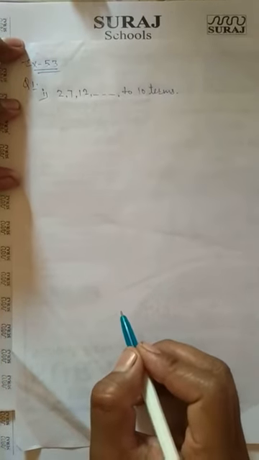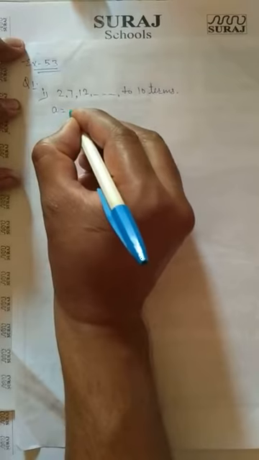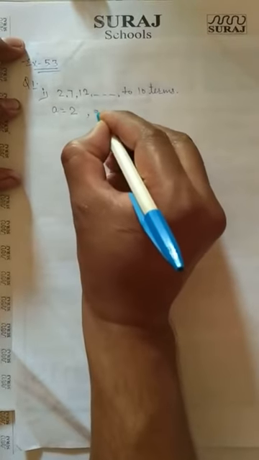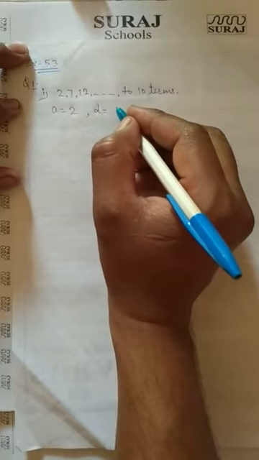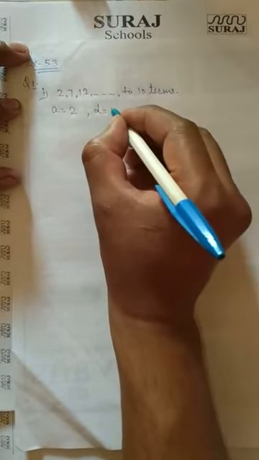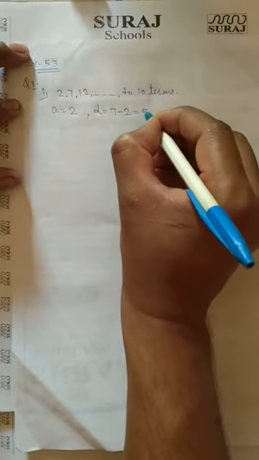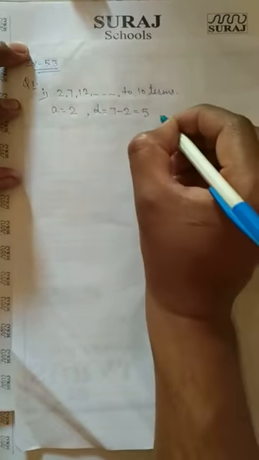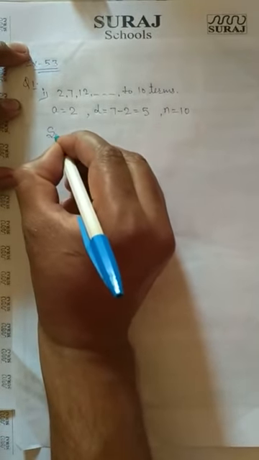Okay students, let's start. So a is 2, the first term. d, the common difference: pick up any term except the first and subtract its preceding term from it. So students, 7 minus 2 is 5, and n is 10. So here we apply Sn.